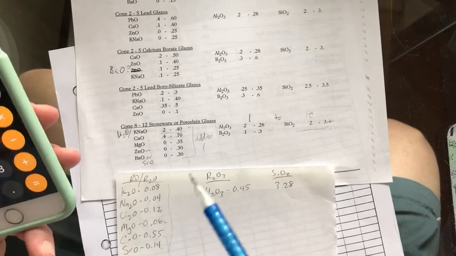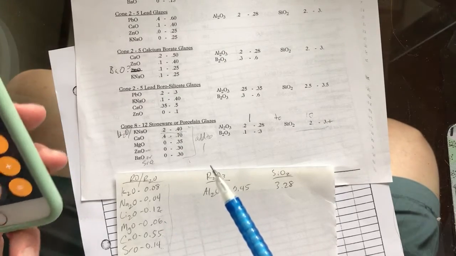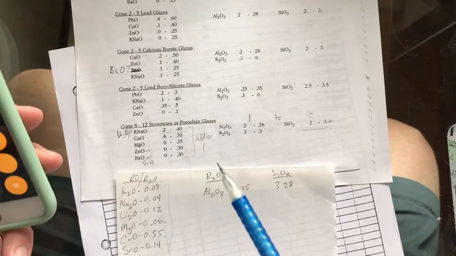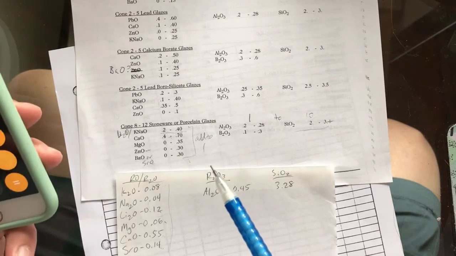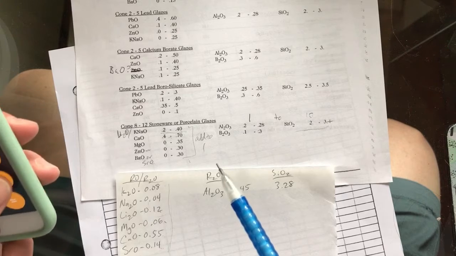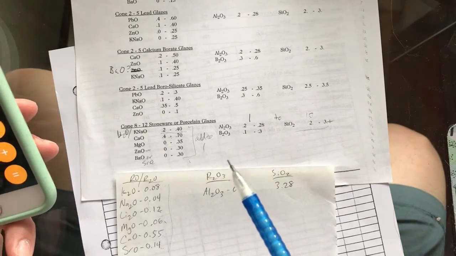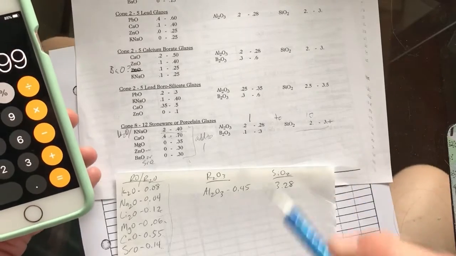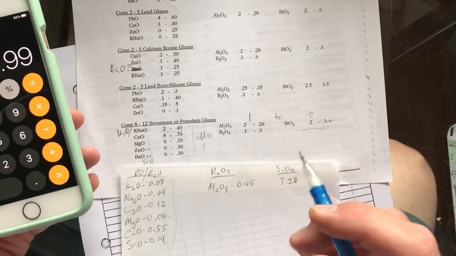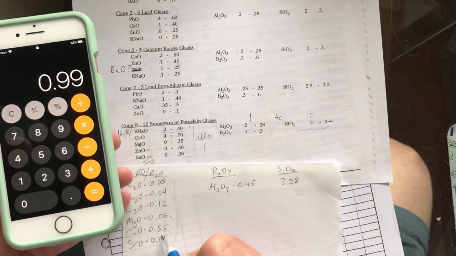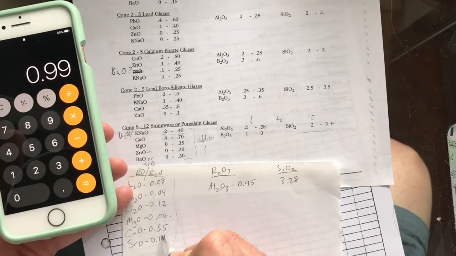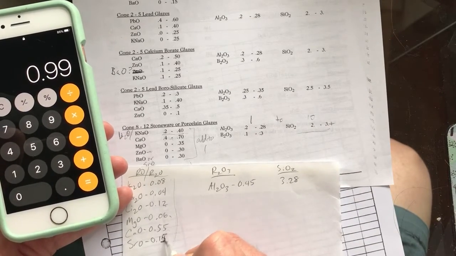Oops, 0.08 plus 0.04 plus 0.12 plus 0.06 plus 0.55 plus 0.14. It's 0.99. So let's bump something up here. I'm going to bump the strontium up just a titch here. 0.15. That'll be an easy one to adjust there.